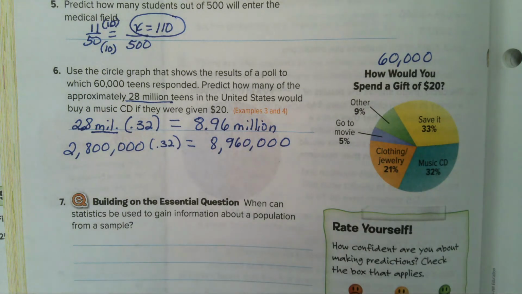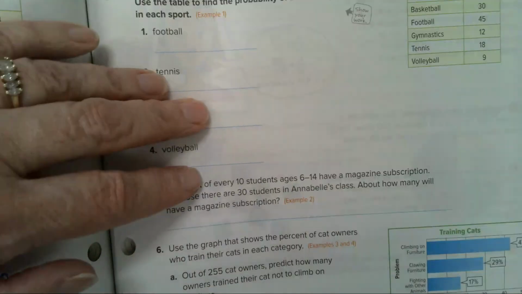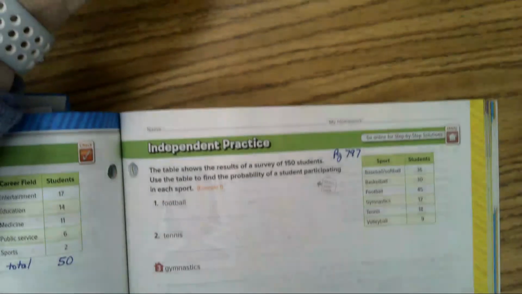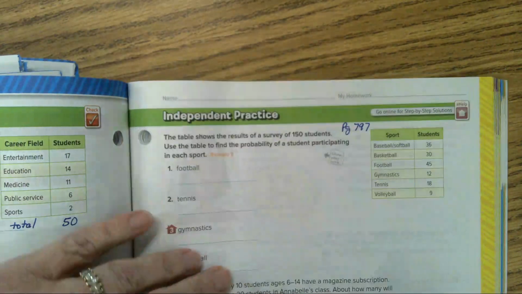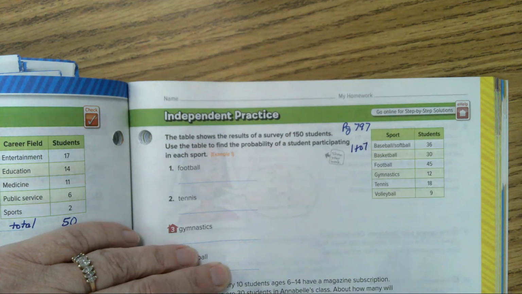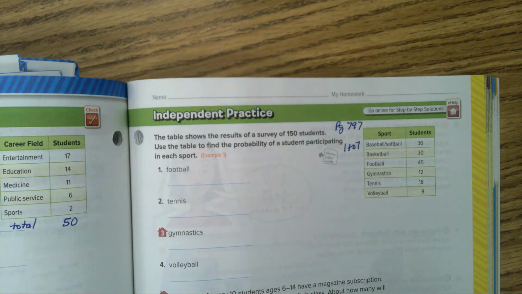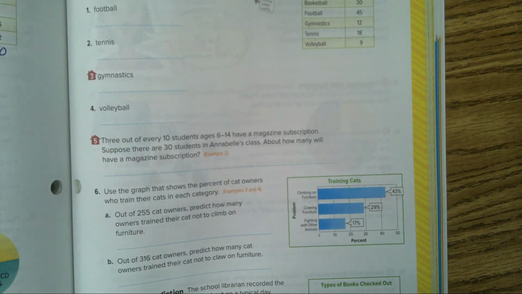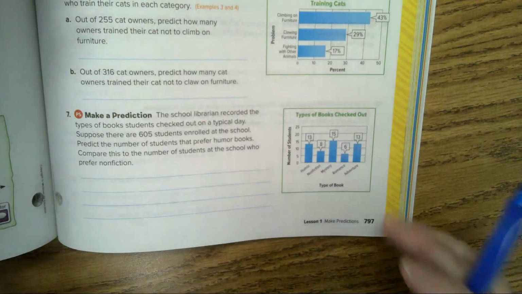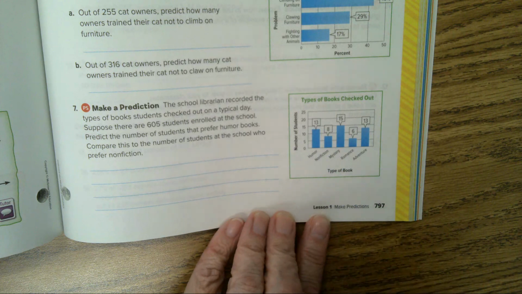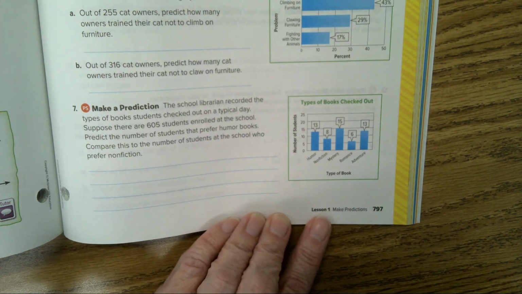Now, what do I want you to do for homework tonight? I want you to do page 797, 1 to 7. It's all on that page. Don't forget to figure out a total. When you have these graphs, like this one down here on the types of books checked out, to get your total, do 13 plus 8 plus 15 plus 6 plus 13. If you need to find a total on that, it's helpful to do that.